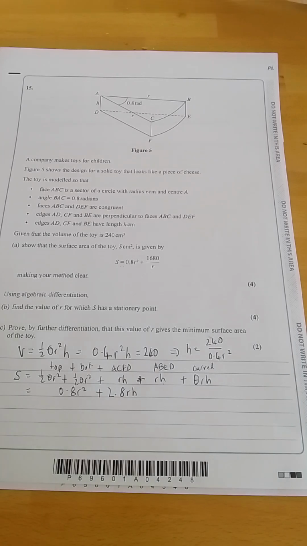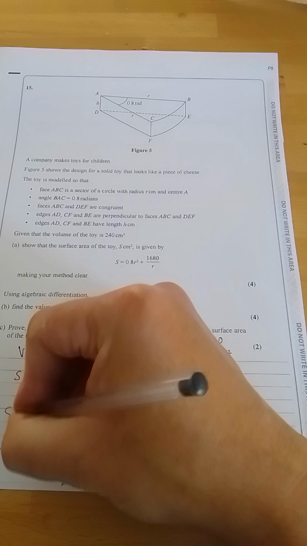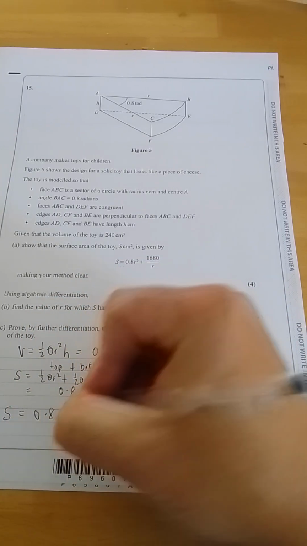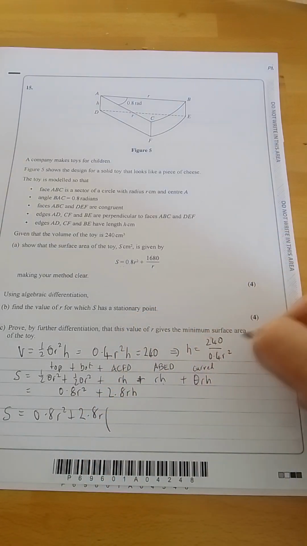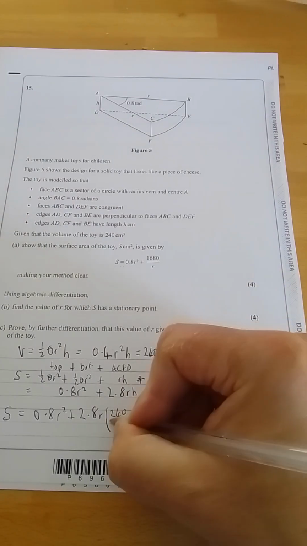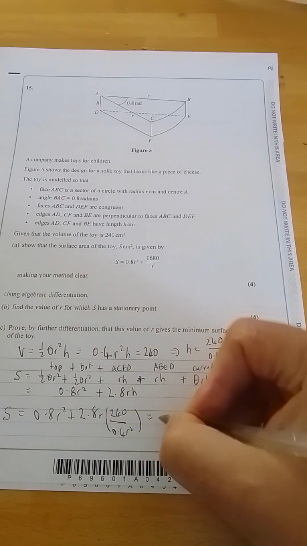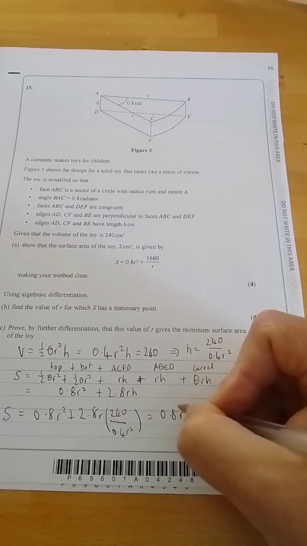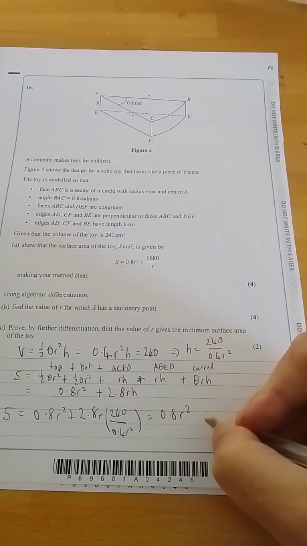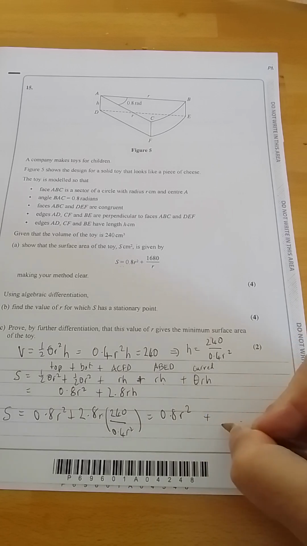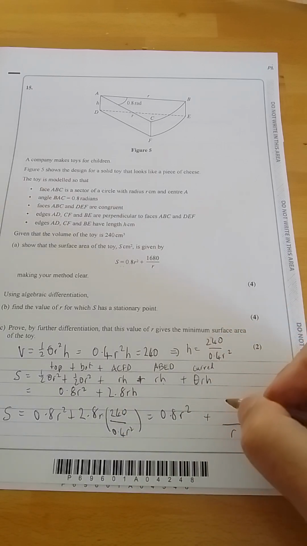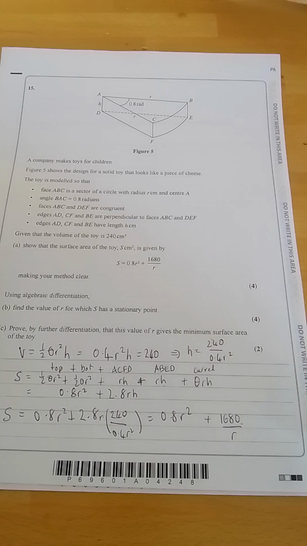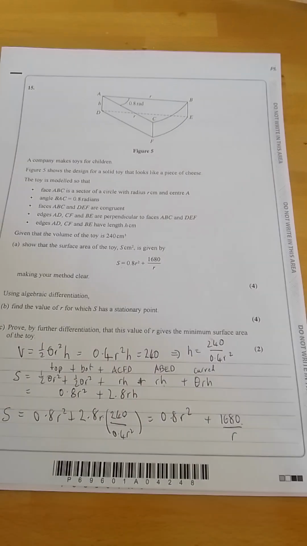Now if we substitute for h, S is equal to 0.8 r squared plus 2.8 r times 240 over 0.4 r squared. We've got an r divided by an r squared, so it will be something over r. On the top we've got 2.8 times 240 divided by 0.4, and that gives us 1680, which is the result that we wanted.